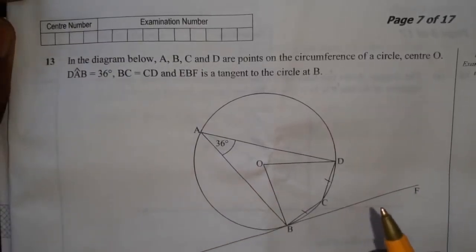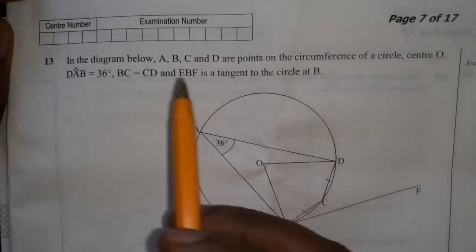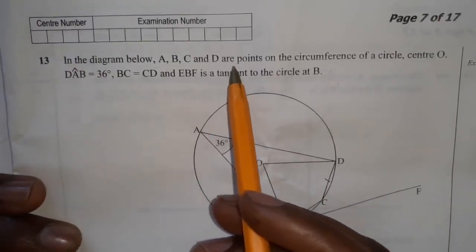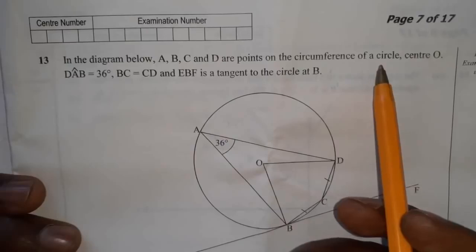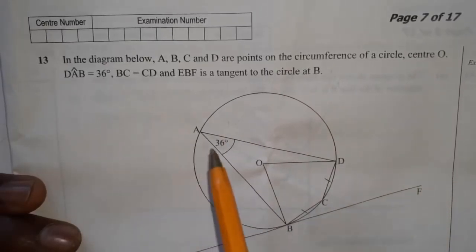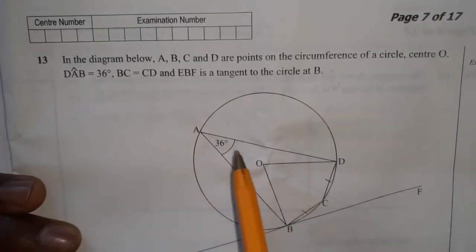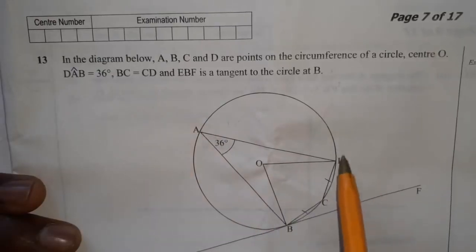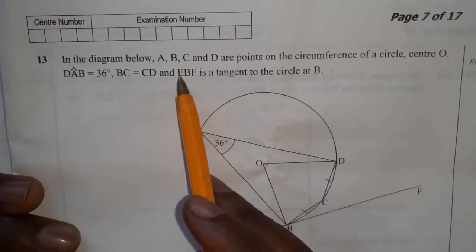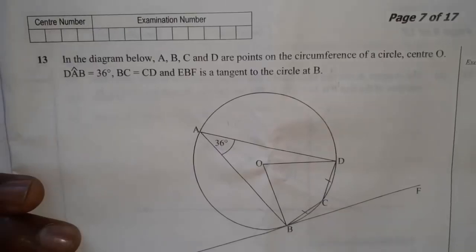So we come to question 13. In question 13, we are looking at circle theorem. In the diagram below, A, B, C, D are points on the circumference of a circle. Center O. DAB is 36. BC is equal to CD, and EBF is a tangent to the circle at point E. Okay.